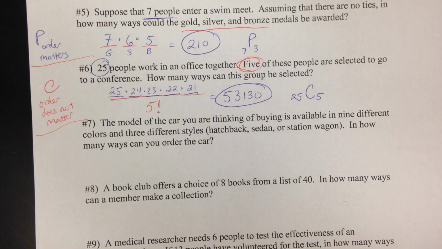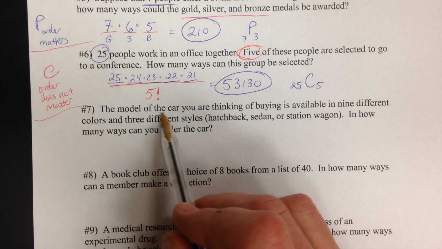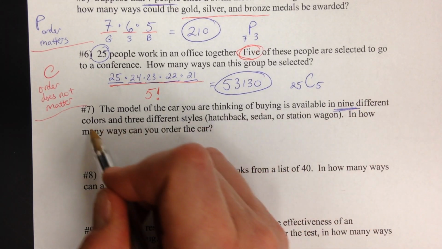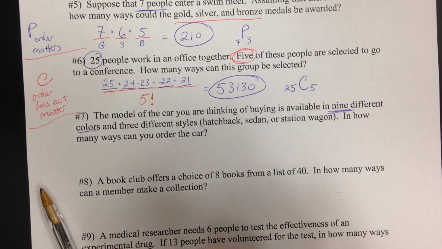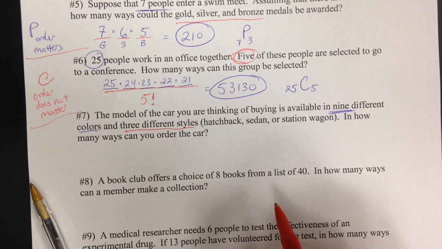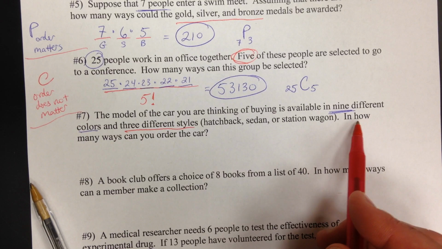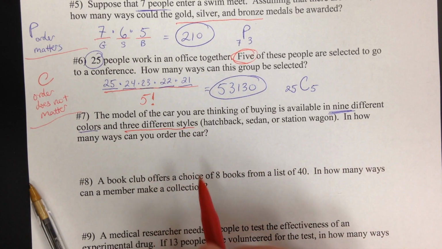All right, let's do 7. The model of the car you're thinking of buying is available in 9 different colors and 3 different styles: hatchback, sedan, or station wagon. In how many ways can you order the car?